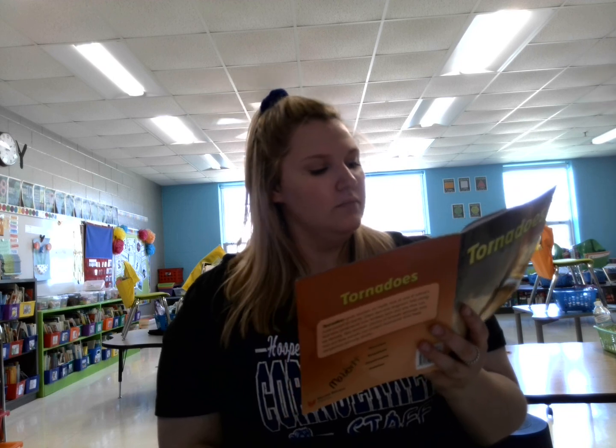Strong winds suck up objects from the ground. A tornado can suck up dirt, trees, and even houses. Sometimes a funnel moves across a lake or a sea. It becomes a water spout. Water is sucked into the funnel.